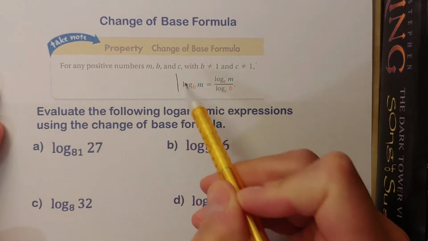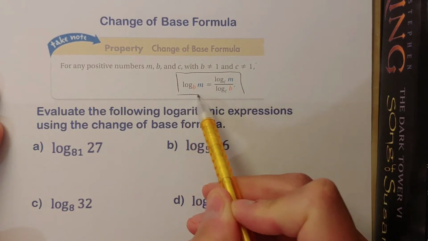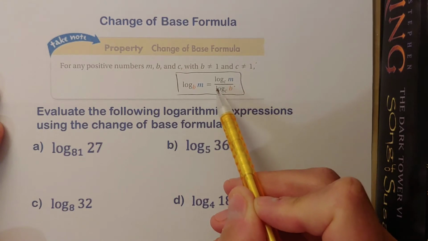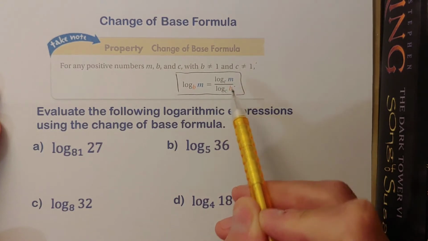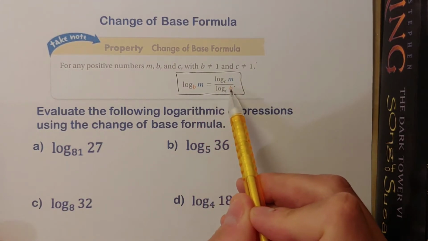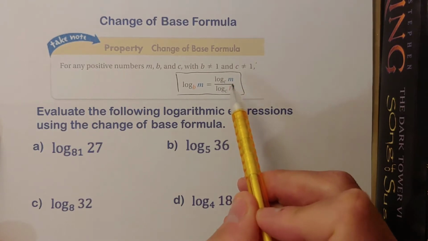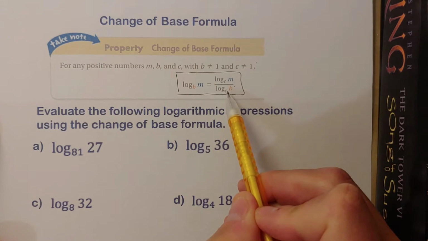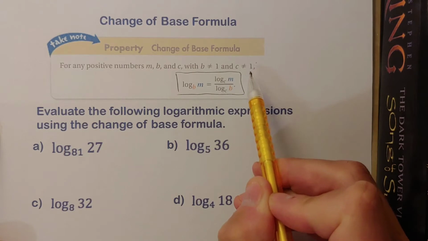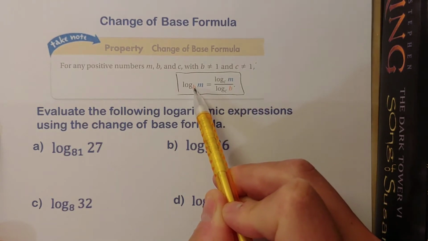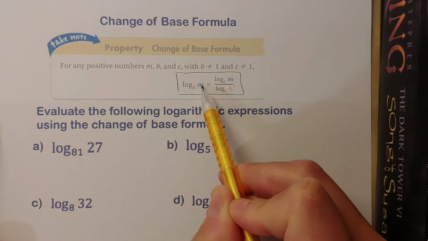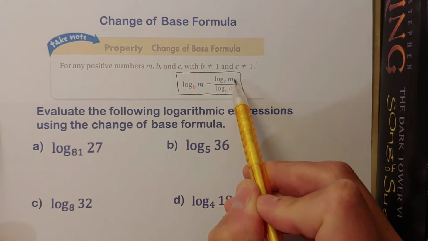And the property is right here. It says log base b of m is equal to log base c of m over log base c of b. The change of base formula basically lets us take any logarithm and rewrite it as the quotient of two logs, where we're allowed to just choose whatever base we want. Notice they just use a c and a c. That number could be anything that's not 1. And the base b in the original log becomes part of the denominator, and the m in the original log becomes part of the numerator.